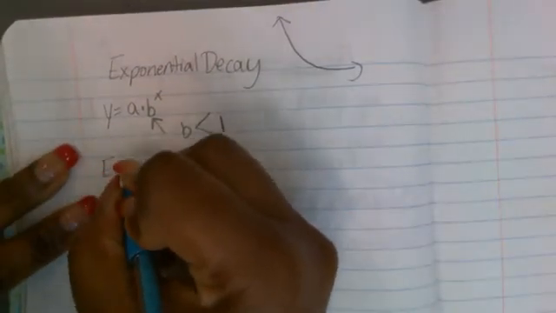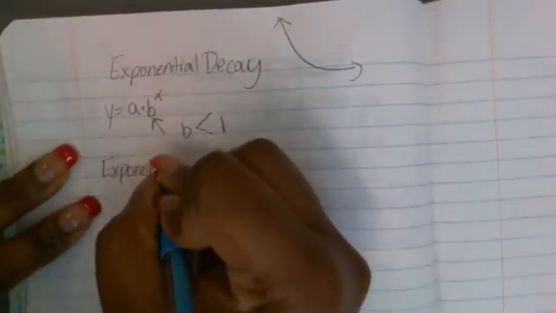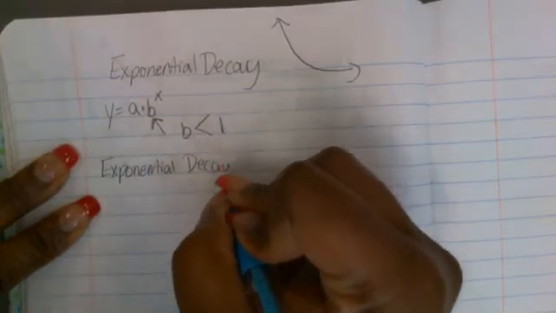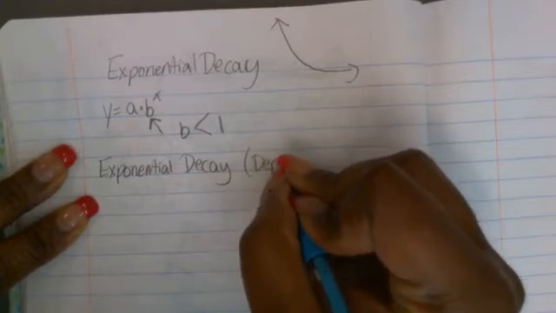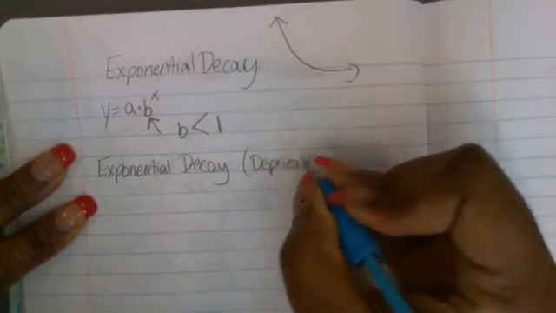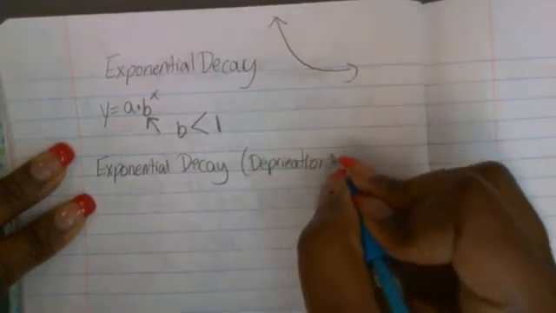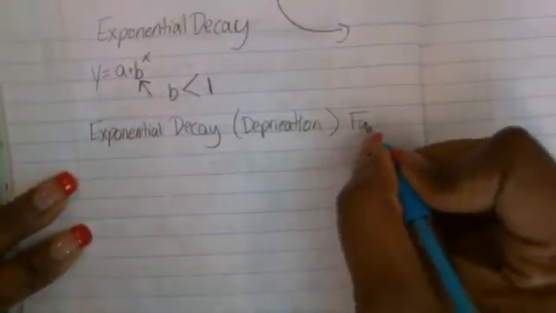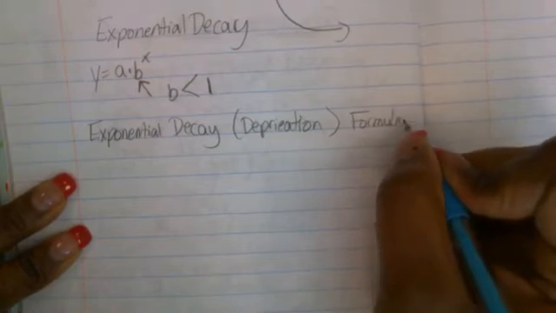All right, exponential decay. So I'm trying to make sure I'm consistent. Exponential decay formula, or sometimes they might say depreciation. Oh, Lord, I spelled that wrong. Depreciation formula looks like this.